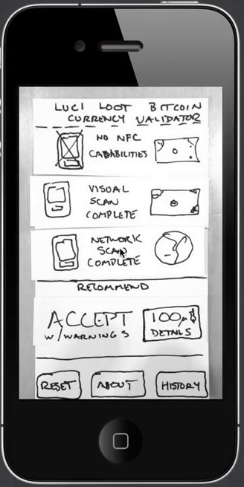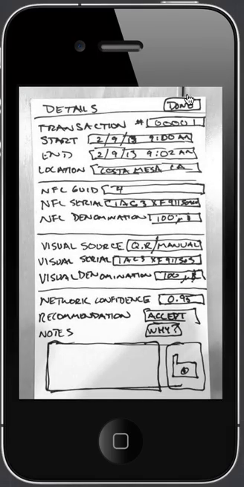You get network scan complete. We're still accepting with warnings because we weren't able to connect to the NFC reader. And if you click here, you'll get the details. The details in this case show you the list of everything you were able to get, information about the transaction, information about the NFC. In this case, the NFC didn't work, so those should be blank.